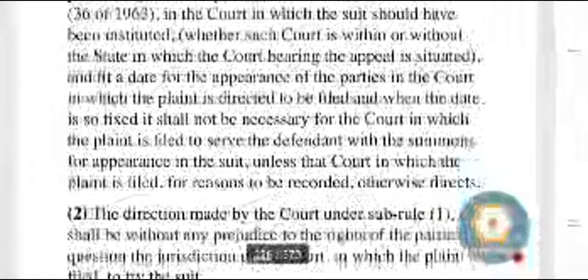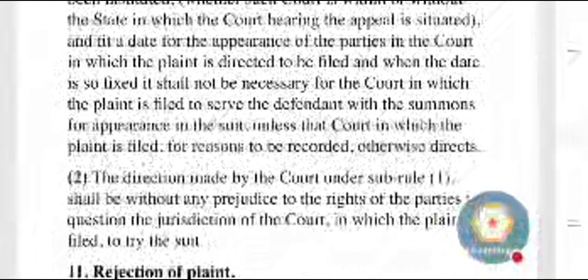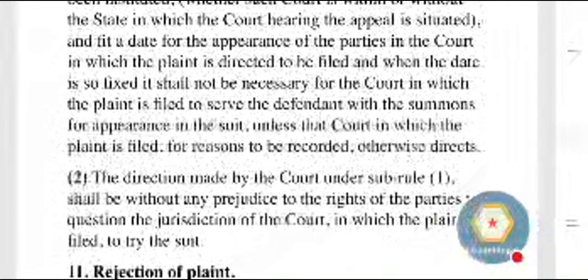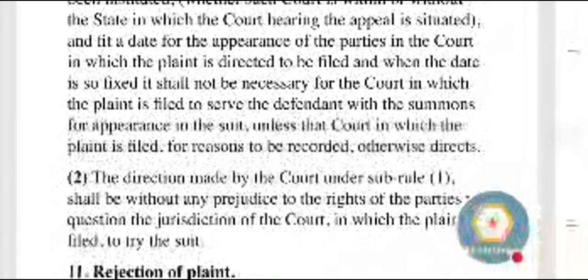the court shall fix a date for the appearance of the parties in the court in which the plaint is directed to be filed, and when the date is so fixed, it shall not be necessary for the court in which the plaint is filed to serve the defendant with summons. Okay, now in these kinds of proceedings, the defendants will not generally be served with the summons again when the plaint is presented for the second time in the proper court, unless the court otherwise directs. So that means the court always has a discretionary power to intimate the defendant in subsequent or in separate ways.